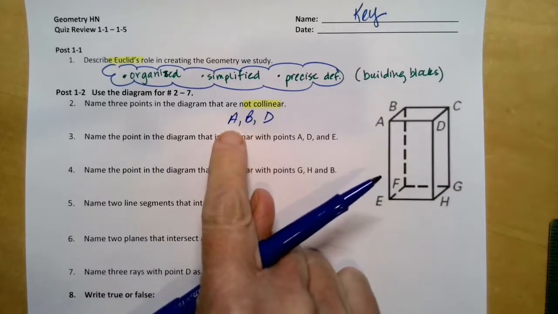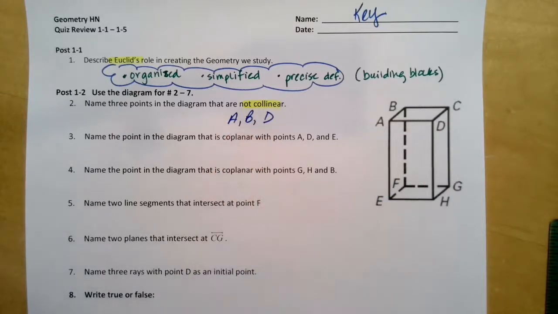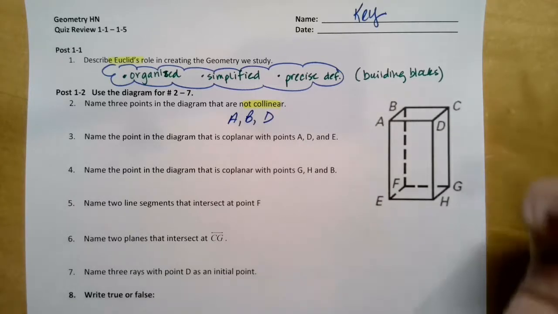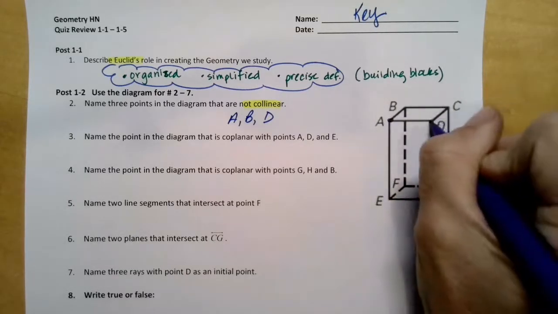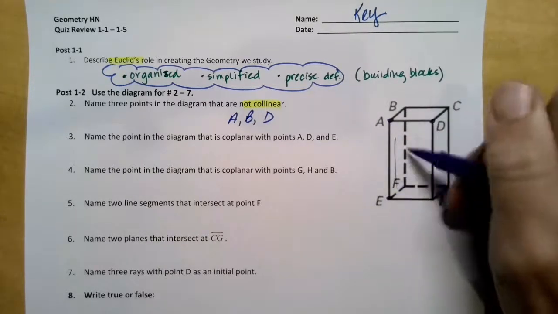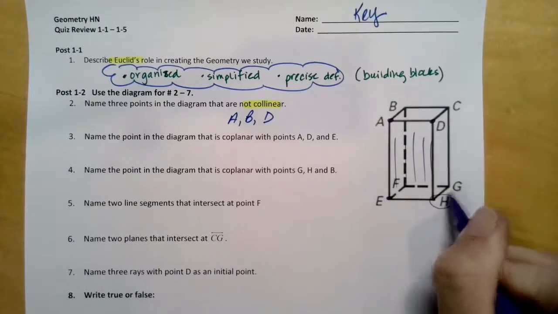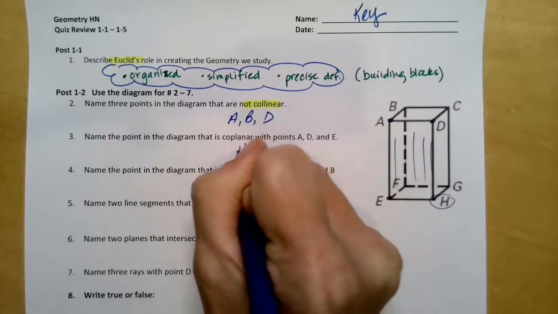You have to know that points are capital letters. You have to know they're separated by commas. So the notation is as important as what it is that you're talking about. Okay, name a point in the diagram that is coplanar with A and D and E. Let's check out where these points are. So coplanar, if I have A and D and E, we're talking about this face of my rectangular prism, so that answer would have to be H, and that's the only right answer.